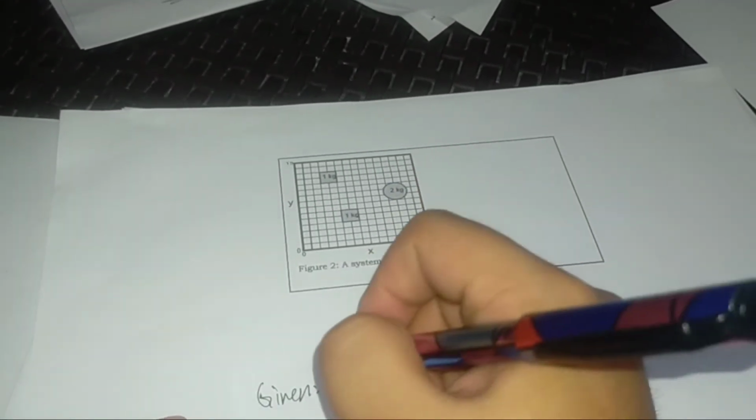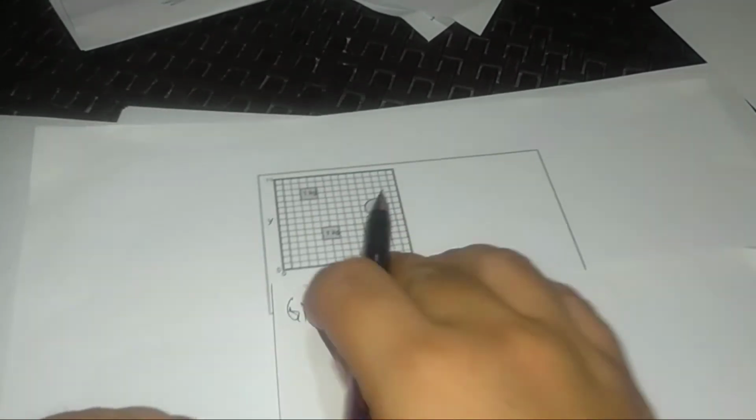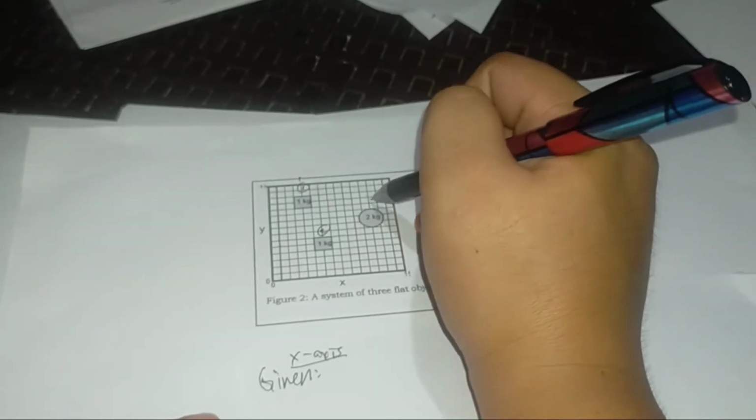For example, x-axis muna tayo. Let's start with the x-axis. So pag x-axis, pag ganun yung pabilang. So let's assume this one, this is 1, 2, and 3. Okay, so we have here 3 flat objects. So first is to write the given.